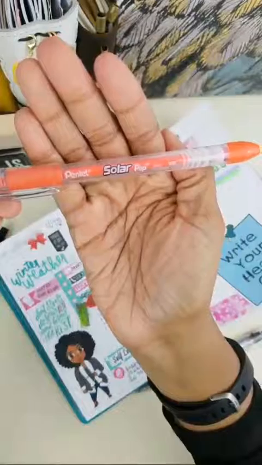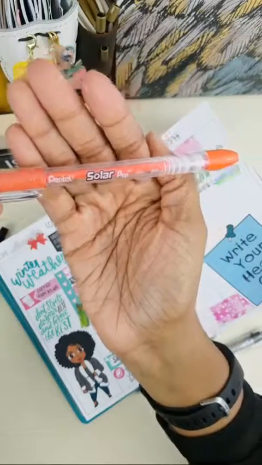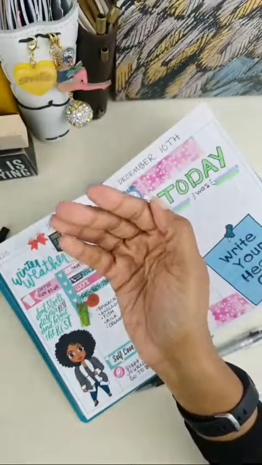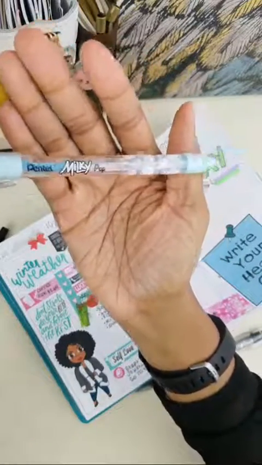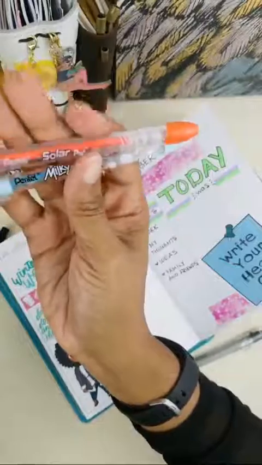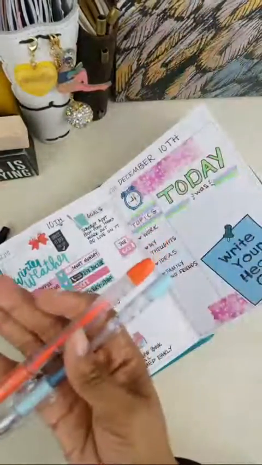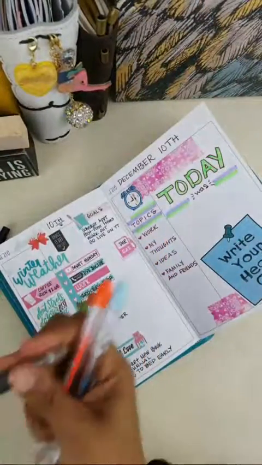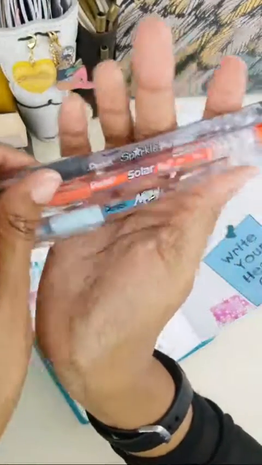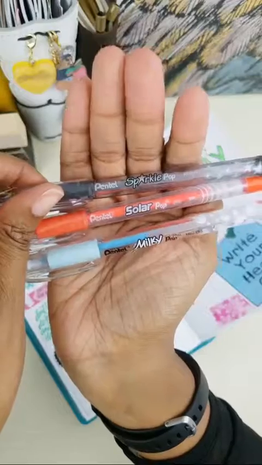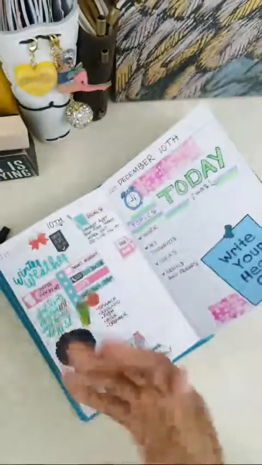So the Solar is kind of like a neon type writing pen. And then they have the ones that I write on the dark paper, which is milky. So there's a variety of pens that they have. I don't want y'all going in there and picking up the wrong thing and you're like, it's not writing like she was writing. So these are just a few of the pens that I have.